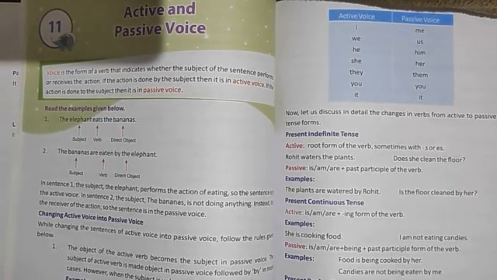Welcome students. Today we are going to start your 11th chapter, that is active and passive voice. So before learning what is active and what is passive voice, let's first read what is voice. What do we mean by voice?